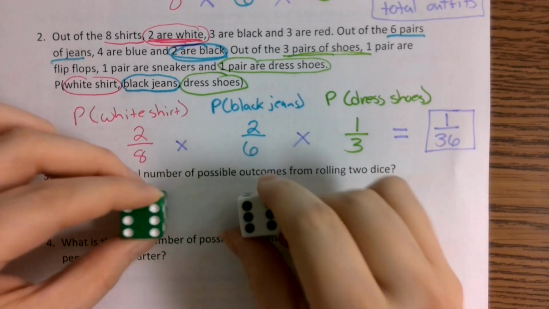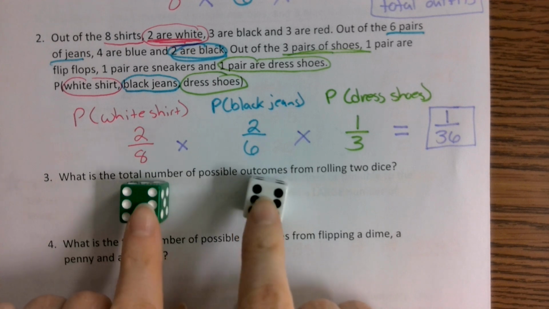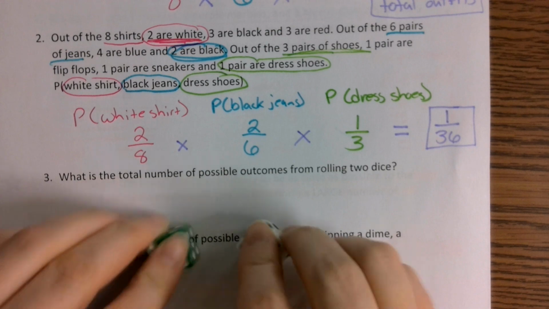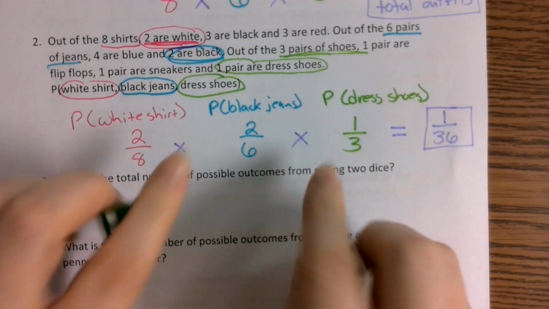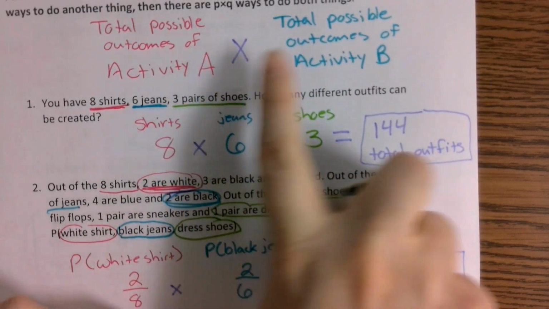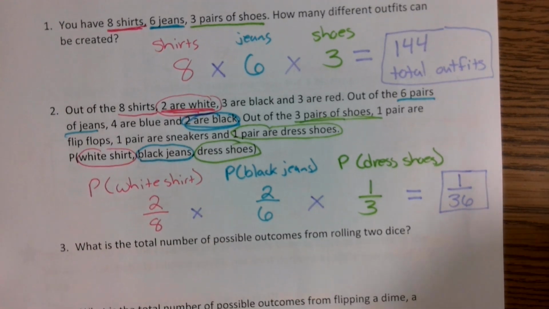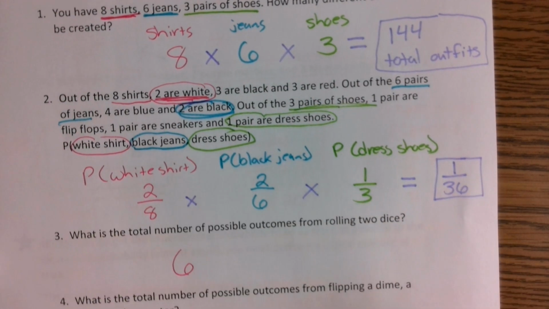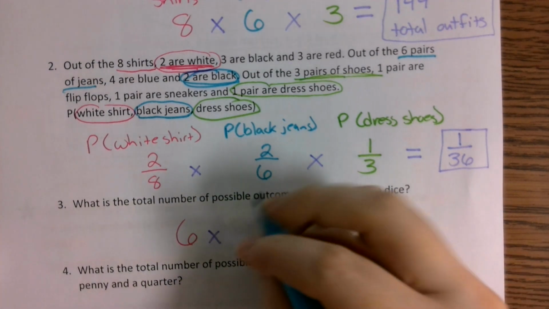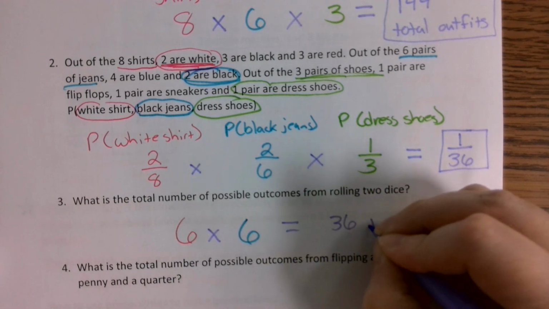36. I have a lot of people who immediately think that 12 is the answer. They go, oh, I have 6 and I have 6, and they want to add them. We do not add them, we multiply. We always use multiplication here. You take that total number of outcomes of activity A and multiply it by the total number of outcomes of activity B. So you've got 6 possible outcomes for one die. You're going to multiply it by the 6 possible outcomes for the second die, and that comes out to 36 total.